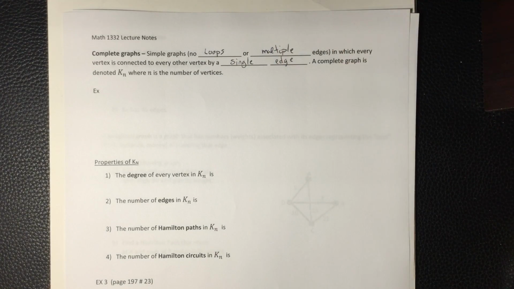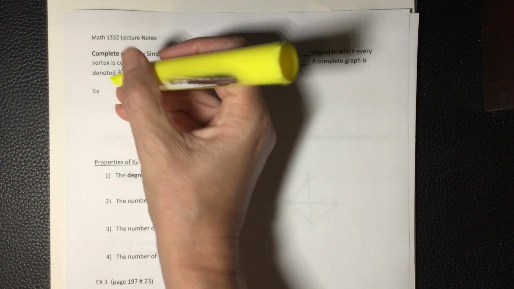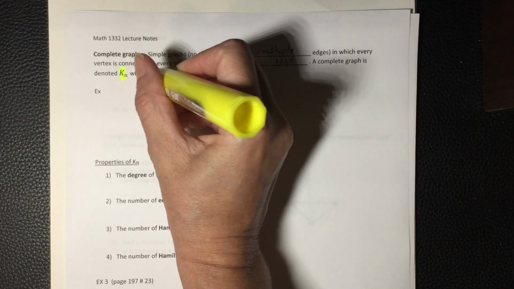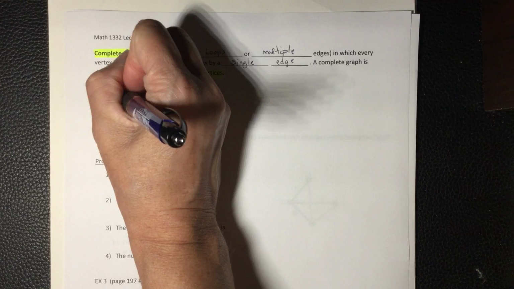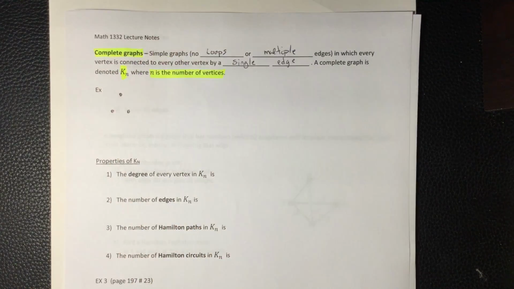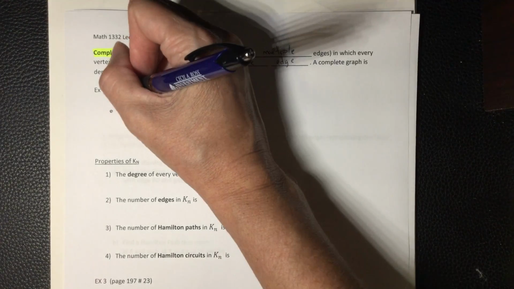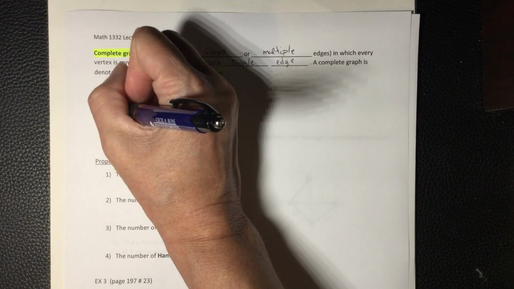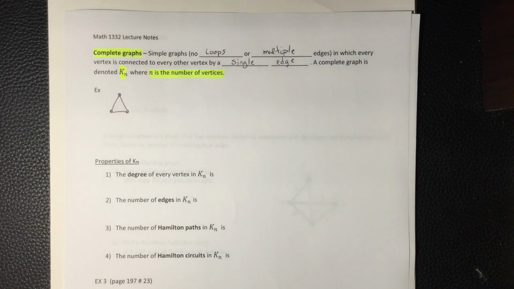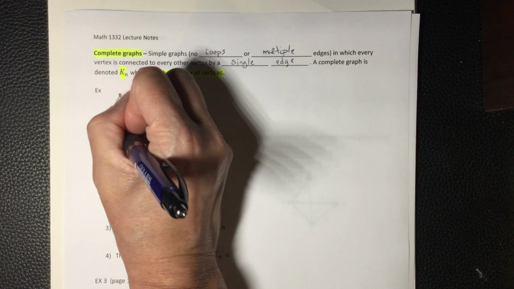A complete graph is denoted K sub n, where n is the number of vertices. So the idea behind a complete graph is if we're thinking about number of sites, like for traveling salesperson problems, we're assuming there's a way to get from any one site to any other. So let's just say we have three vertices or three sites. We're assuming that from any site we can go to any other. So we get a single edge connecting each one. So this would be K3.